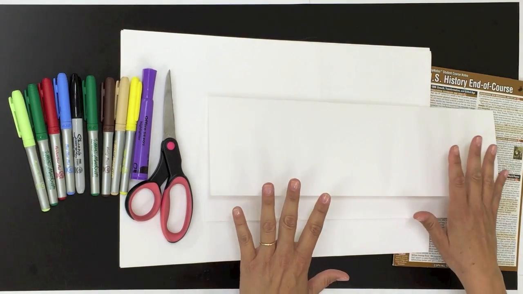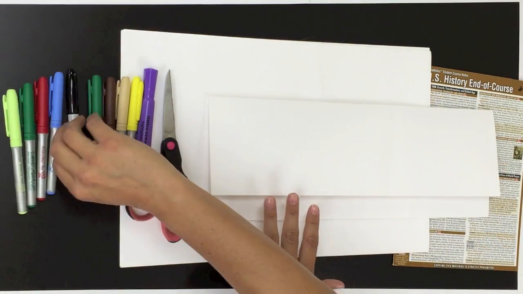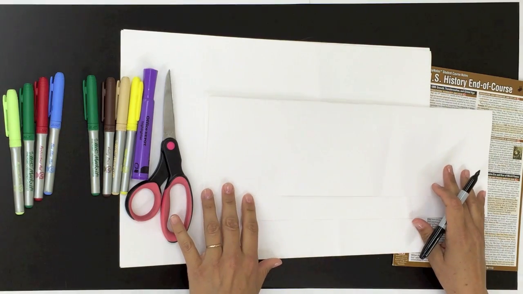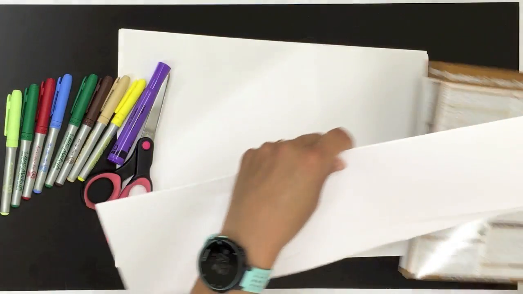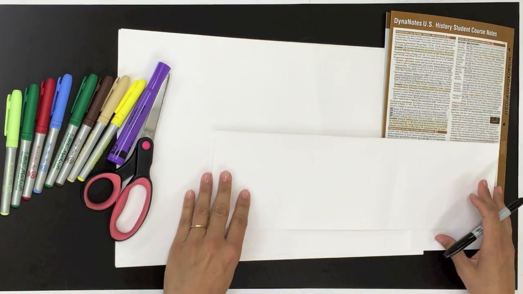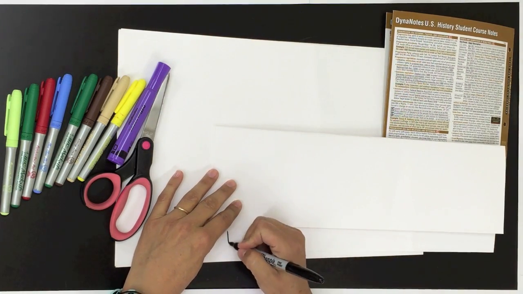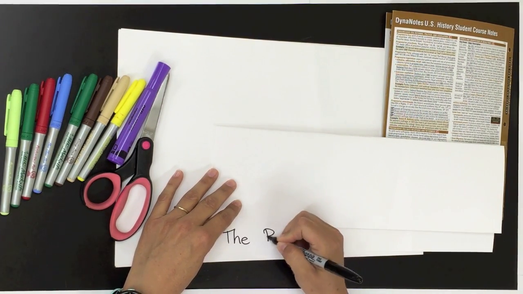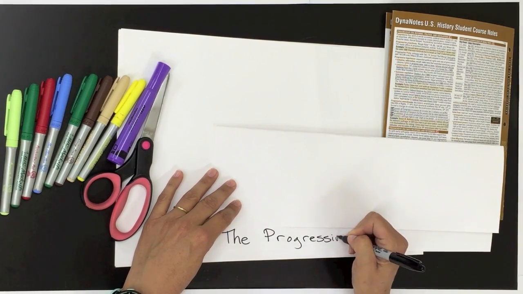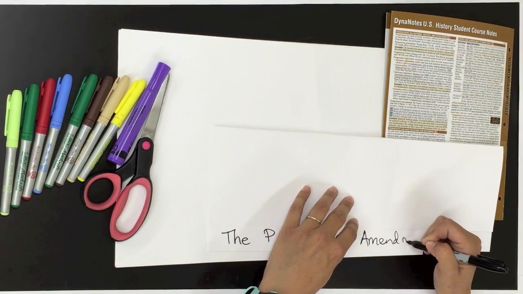Now, of course, the student can do something as complex as they wish, but for the learning to take place, we don't think most folded paper projects need to be much more complex than this. As an example, all the student has to do is fold the sheet of paper so that it comes short of the bottom, leaving enough space for the student to write the title of their folded paper project. The Progressive Amendments.